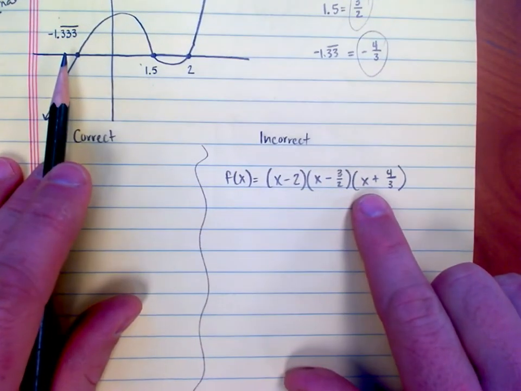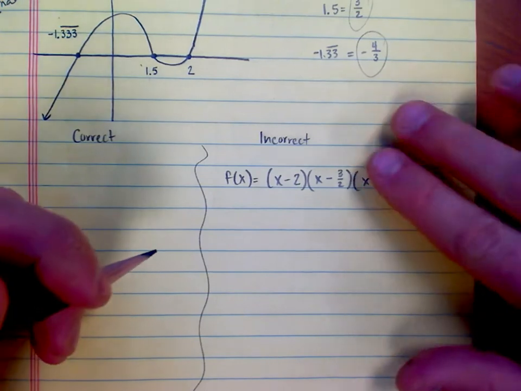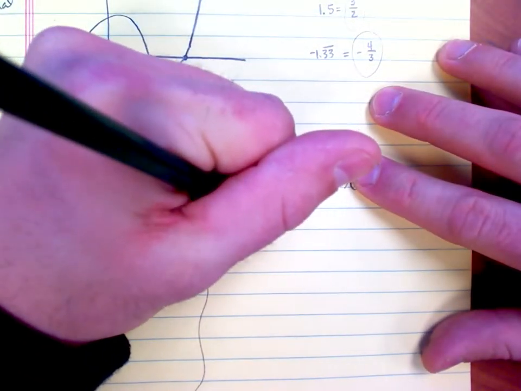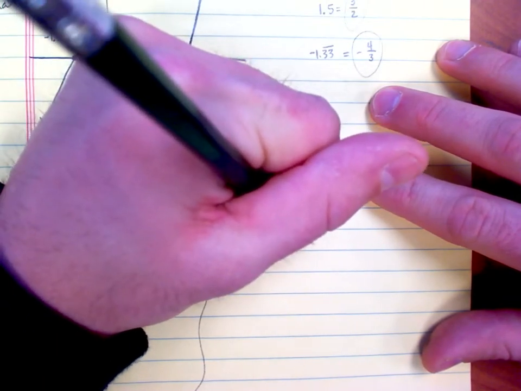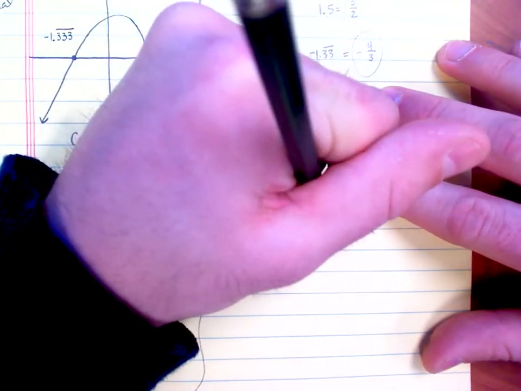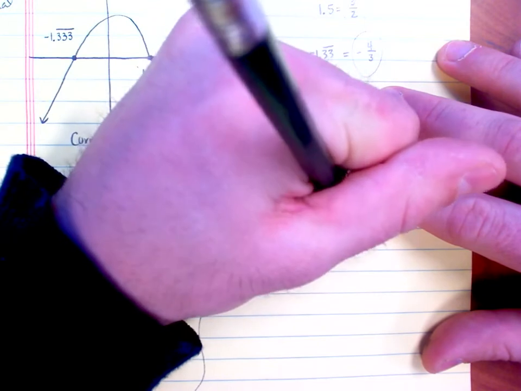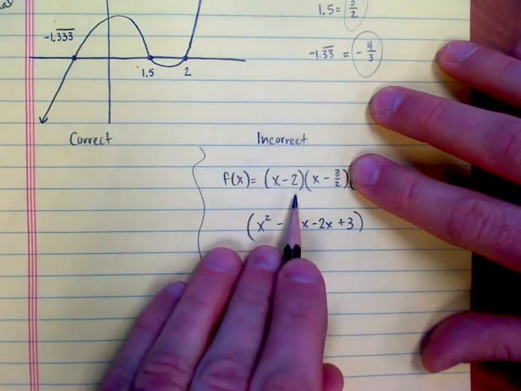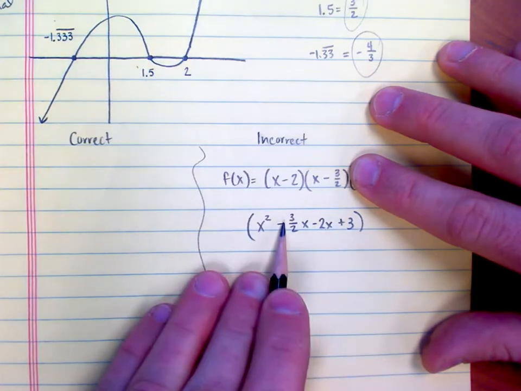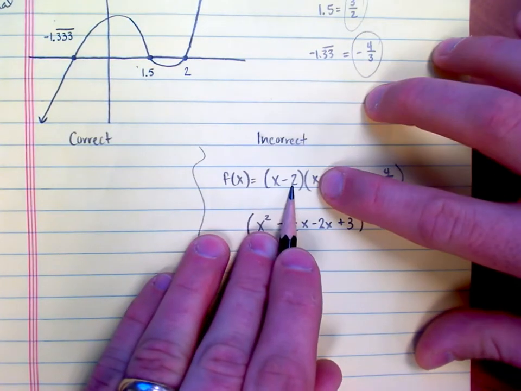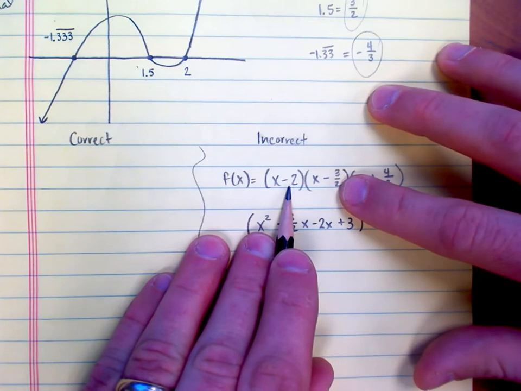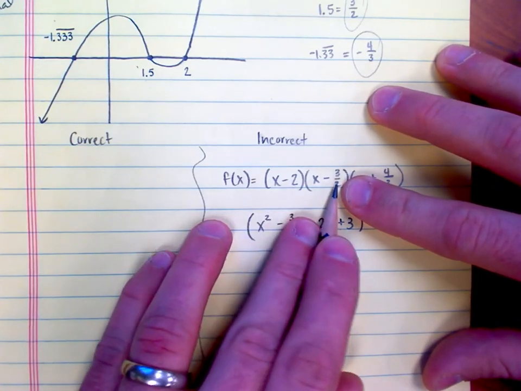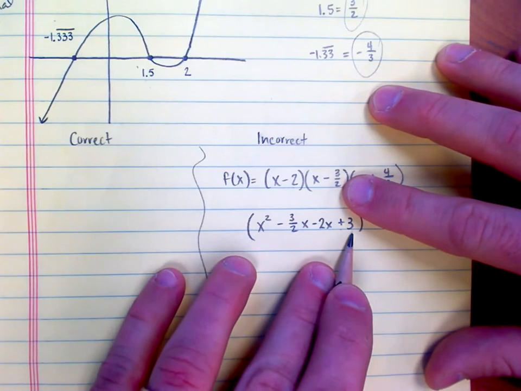The problem is whenever I go to FOIL this out, and I'll do this real quick for you. If I multiply the first two out, that gives me x squared minus 3 halves x minus 2x plus 3. Notice that it's minus 3 halves x and minus 2x from the inner terms. The last terms are a negative times a negative, which gives me positive. And 3 divided by 2 times 2, the 2's go away, which ends up with just a straight 3.